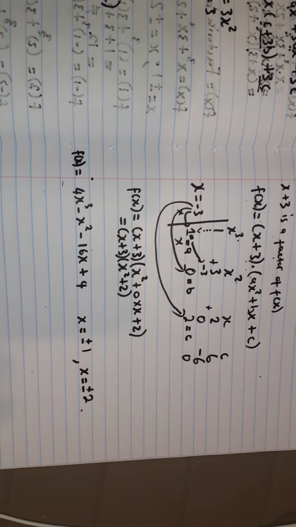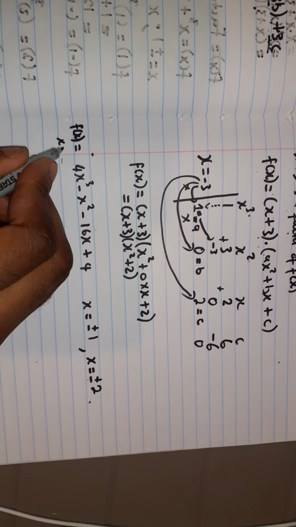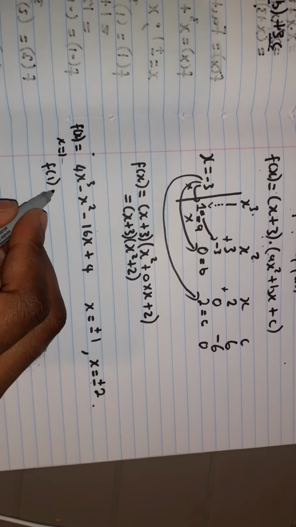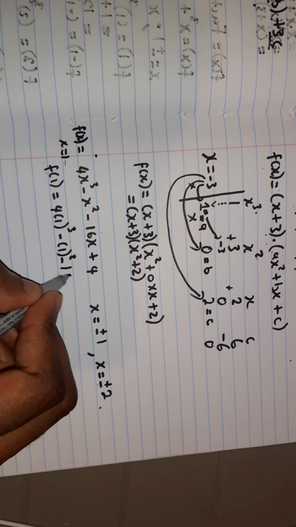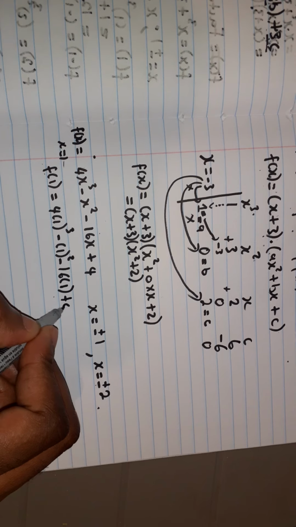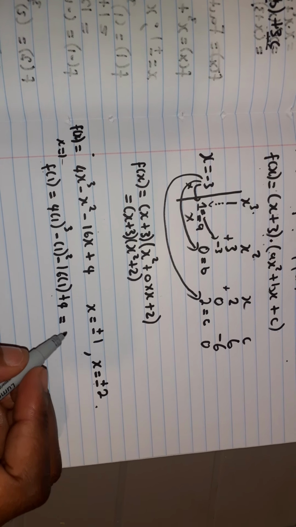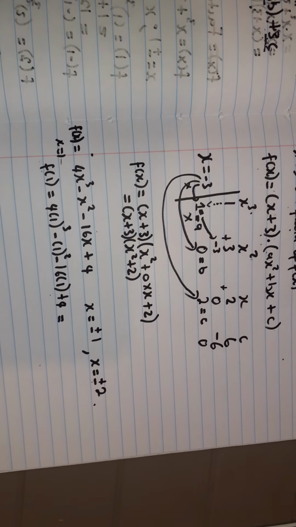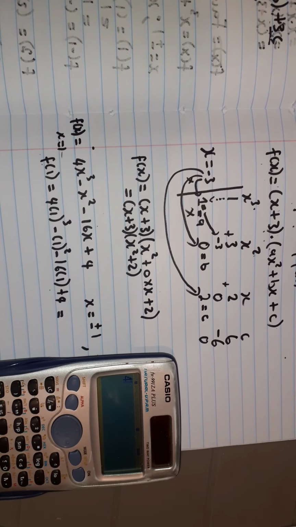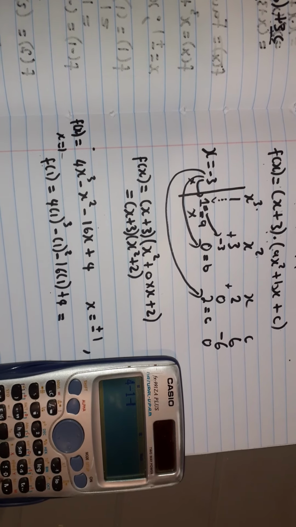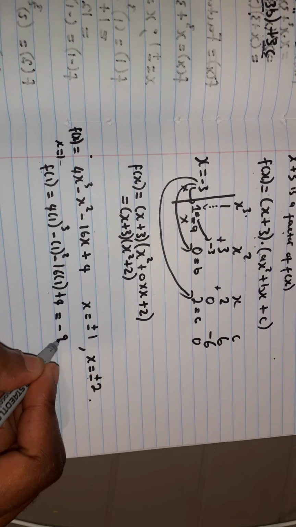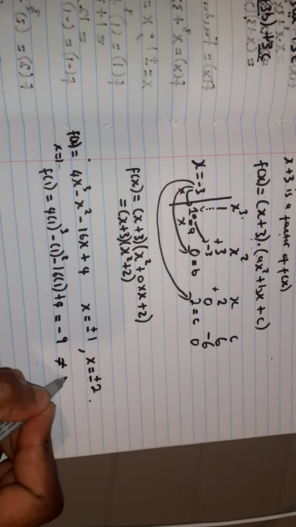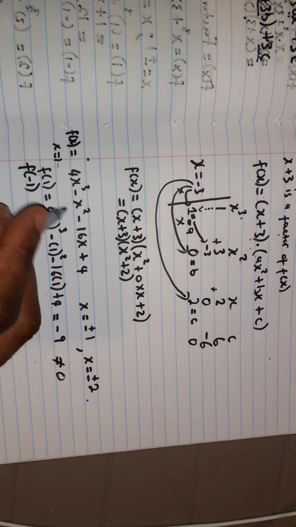I assume that x is equal to 1. Then f gives minus 9, so it does not equal 0. So x minus 1 is not a factor.